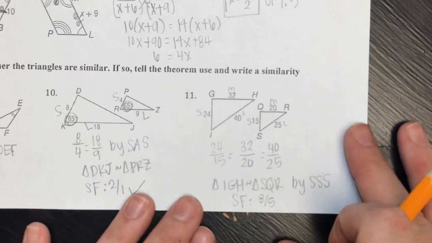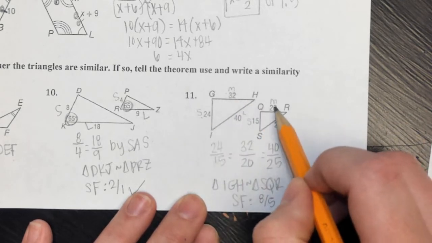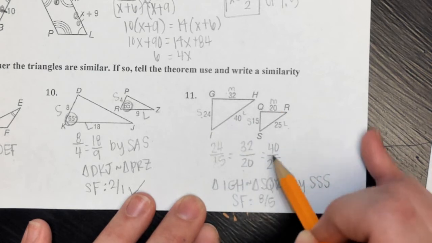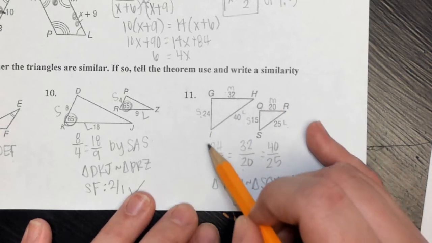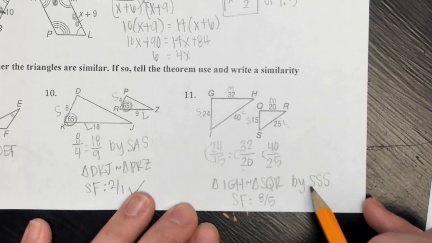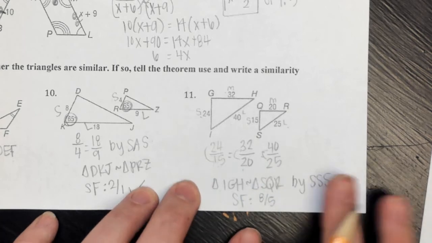And then over here we had side, side, side. Remember you have to do small to small, medium to medium, large to large. So 24 to 15, 32 to 20, 40 to 25. Find if they have the same scale factor, which they do. They all reduce to 8/5. So by side, side, side, triangle IGH is similar to triangle SQR.